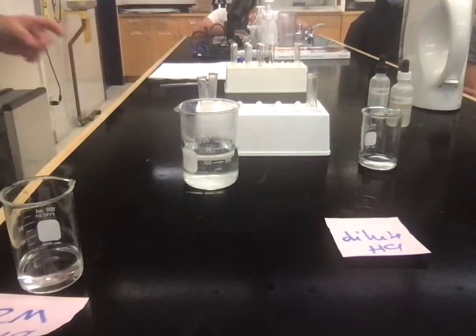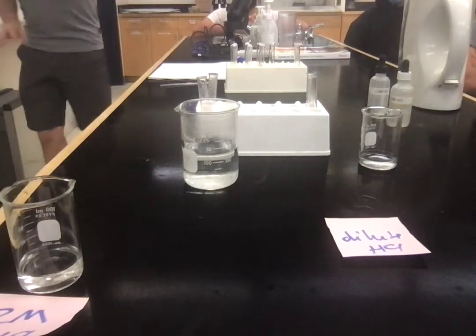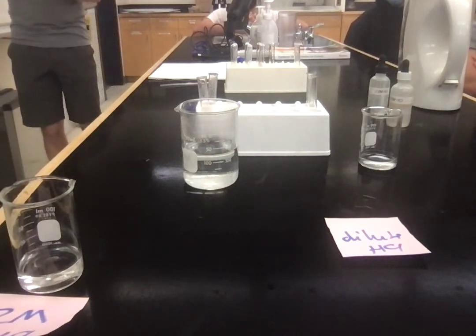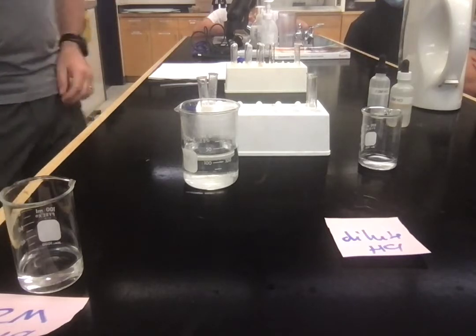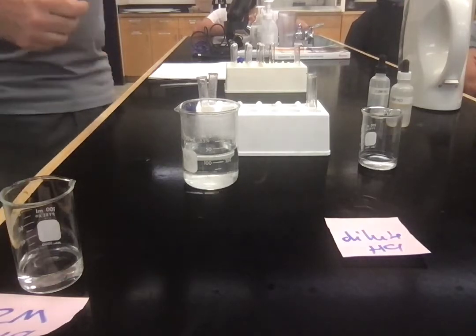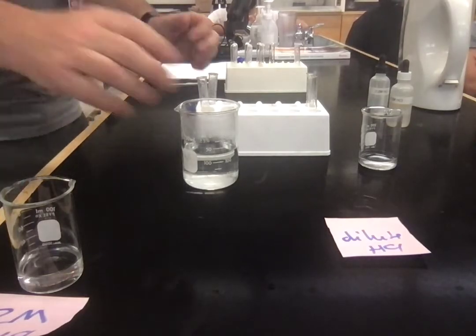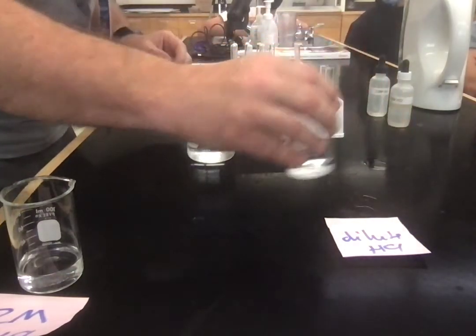Okay, so that's the temperature one. So again, same conditions, same magnesium, same HCl this time, but this time we've got hot HCl. So we've got more energy in that. So you've got to think, okay, why is it going faster?